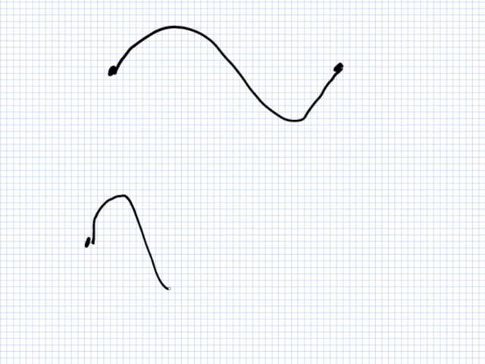So you could have a few possibilities. You could have one wave like this, or maybe two waves like this, and so on. You could have three waves. This is the biggest wavelength you can have.